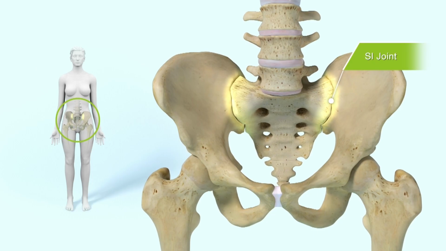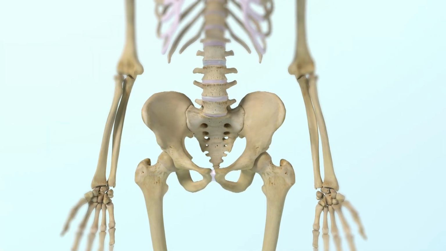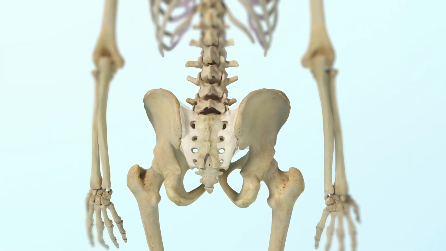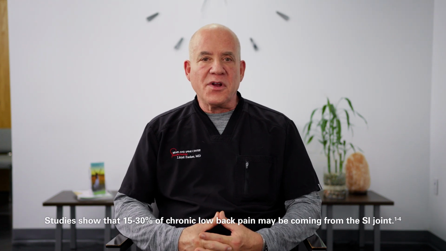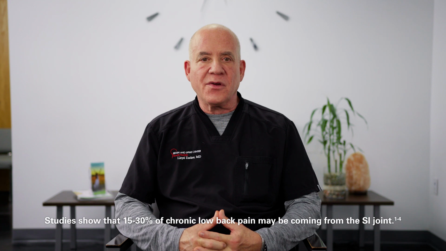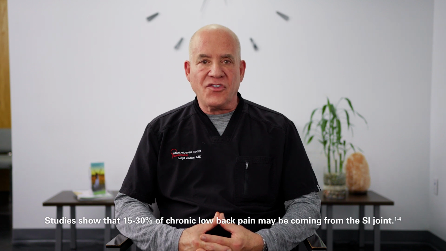The sacroiliac joint is between the bottom of the spine and the pelvis. It is a large joint. It is covered by many ligaments. It can produce pain like any of the other joints in the body, and it is often, unfortunately, overlooked when we talk about back pain. If we look at patients that just present with low back pain, 15 to 30% of those patients that are presenting with low back pain or pain that is in the back and in the leg can have the sacroiliac joint as the generator of that pain.